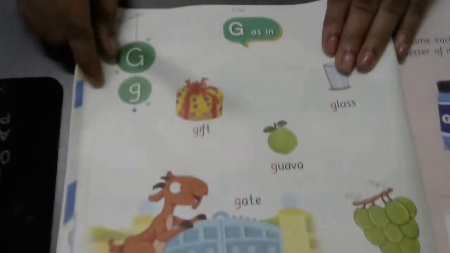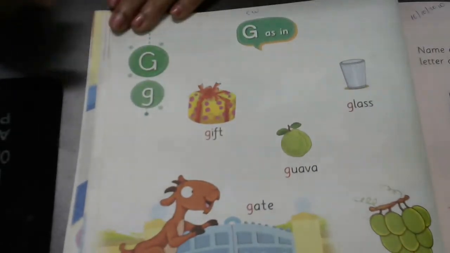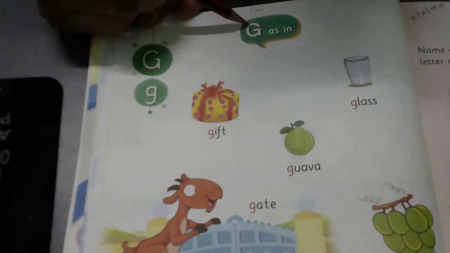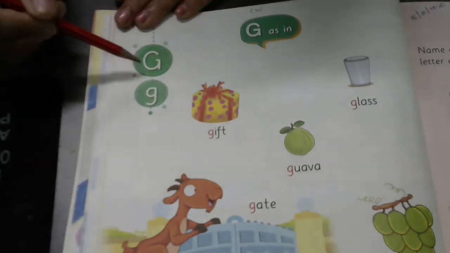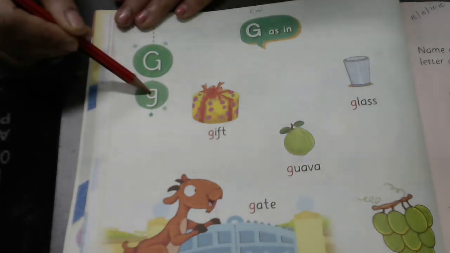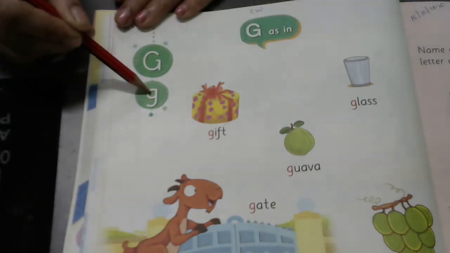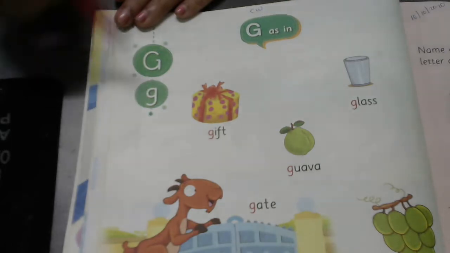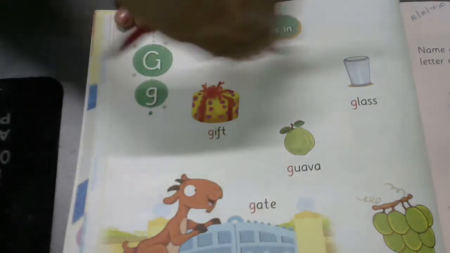G. So everyone, again you have to open your new literacy skill book, and there are some pictures which are starting with the letter G. Okay, see, this is letter G. Capital G and small g. And do you know what is the sound of G? The sound of G is G.